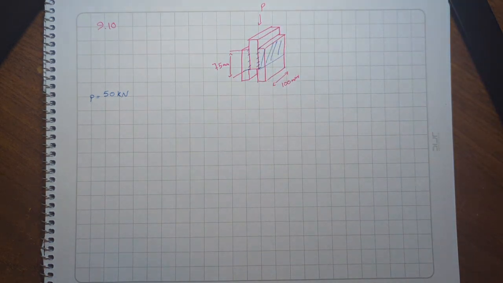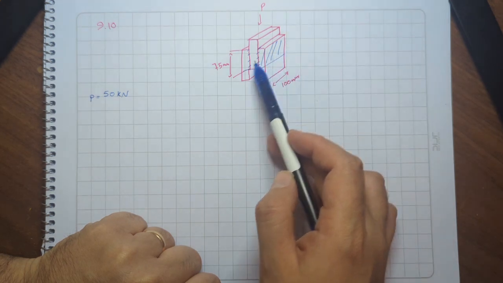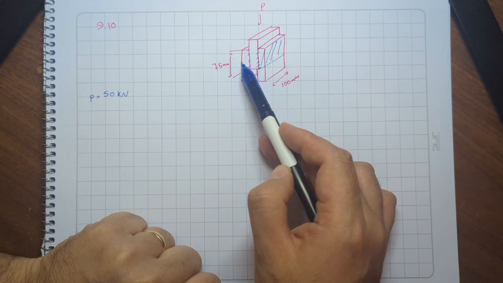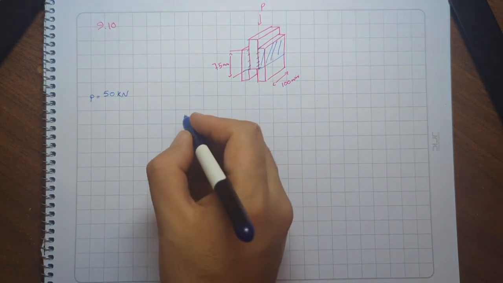All right, so what's the area where shear stress is applied? These two are the areas where the shear stress is applied.